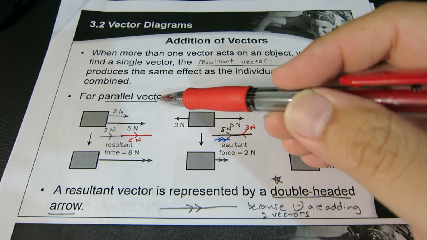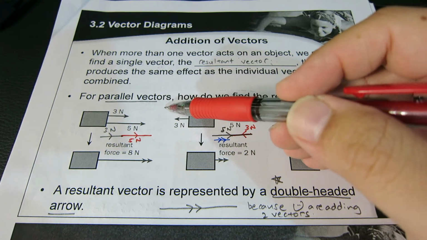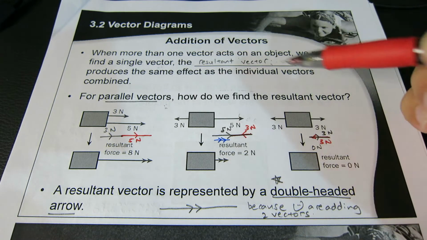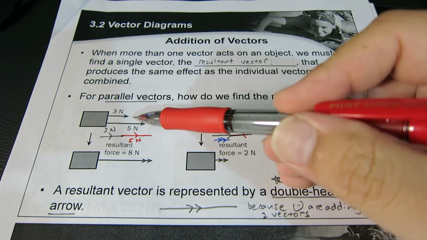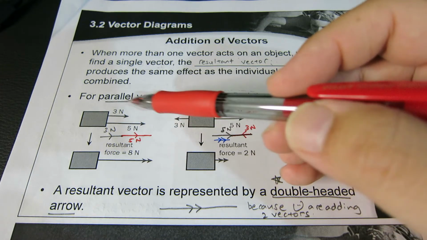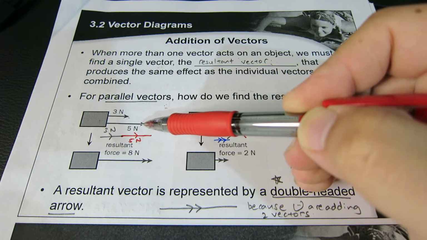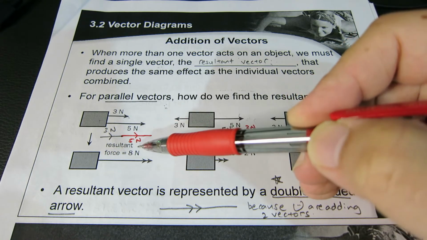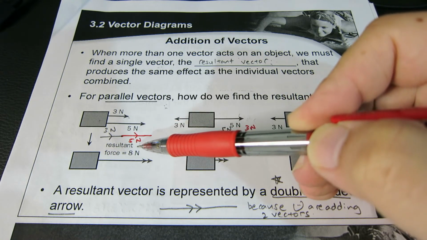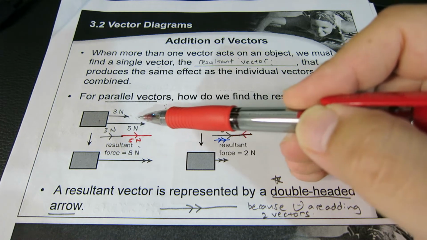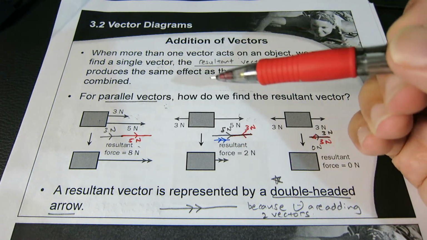In Newton's laws, they just want you to calculate using parallel vectors. The most classic example: if I have a box with a 3 Newton force acting to the right and a 5 Newton force acting to the right, what is the resultant force? Then you know it is 8 Newtons, because the combined effect of the 3 Newton and 5 Newton towards the right must be 8 Newtons towards the right.